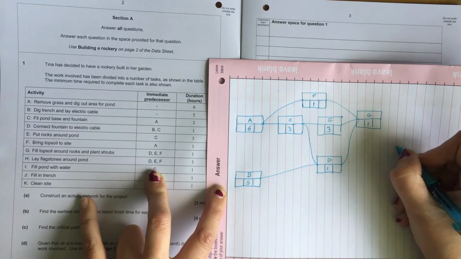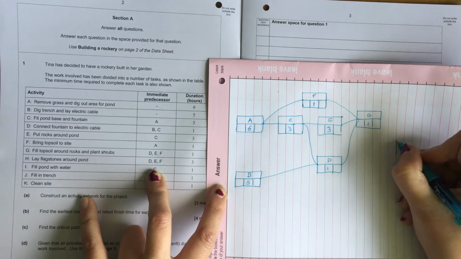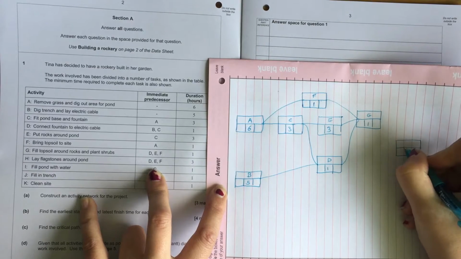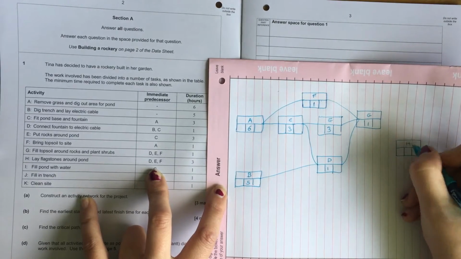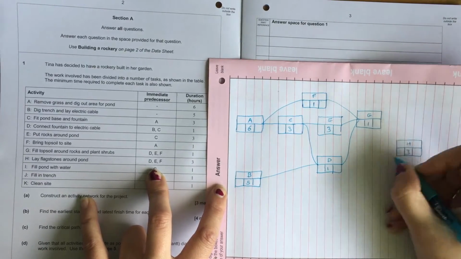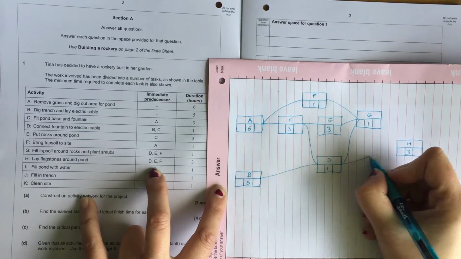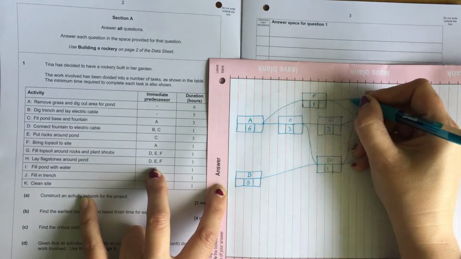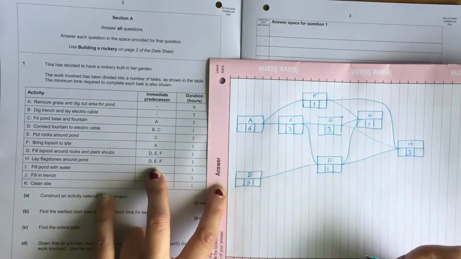So if H goes here, and H is 3 long, and H comes out of D and E and F.